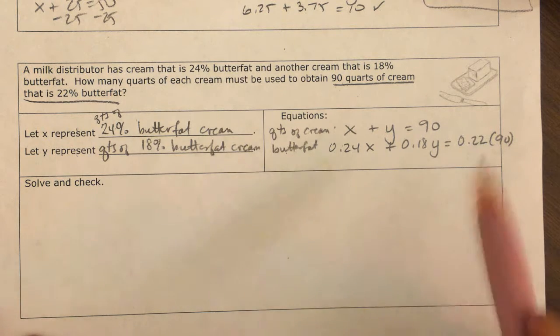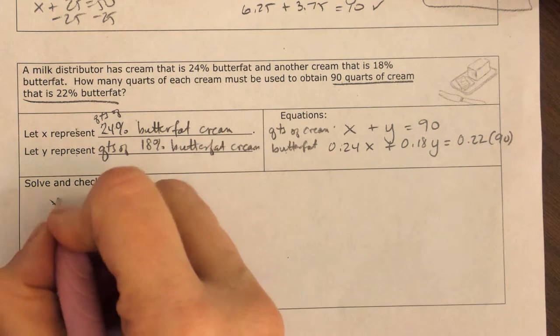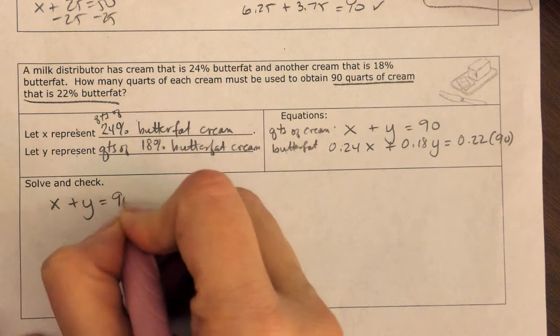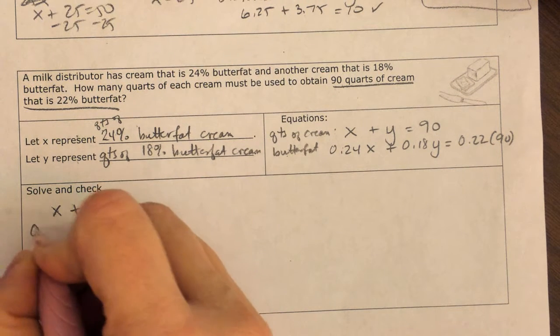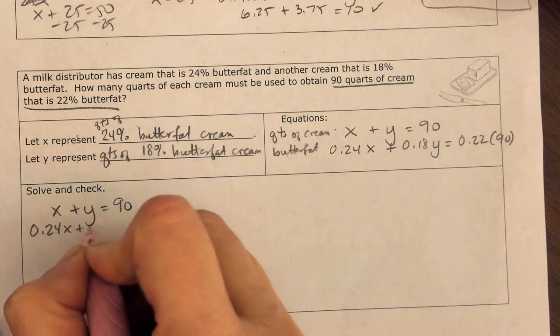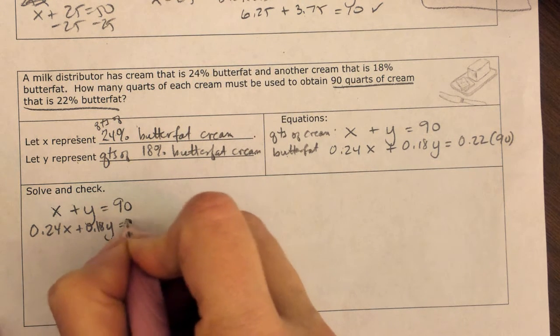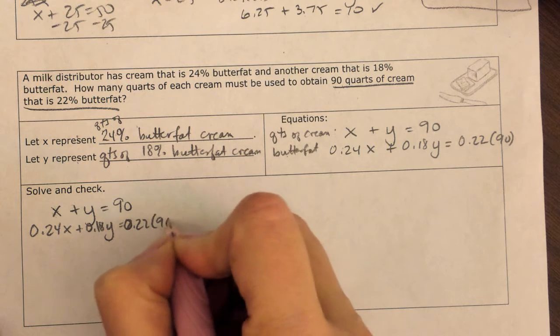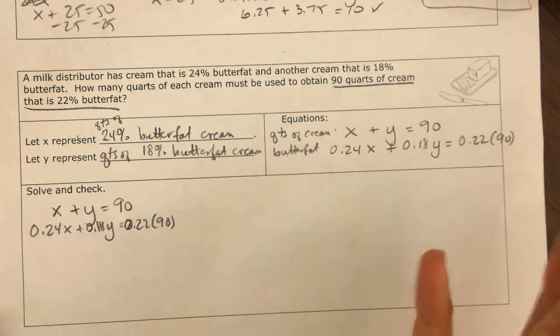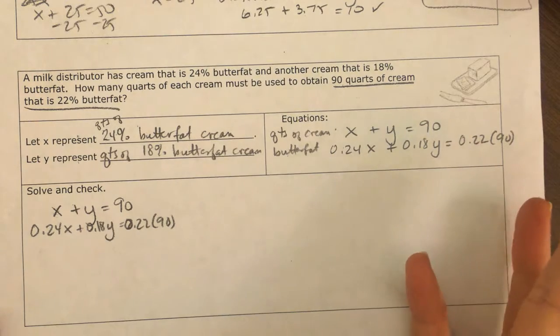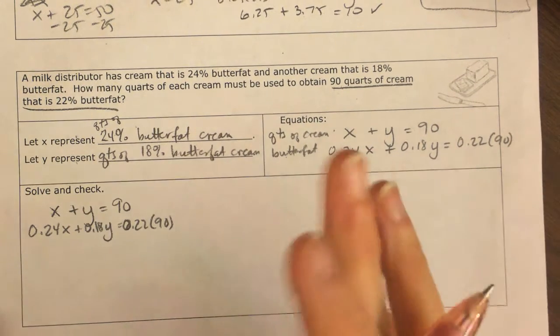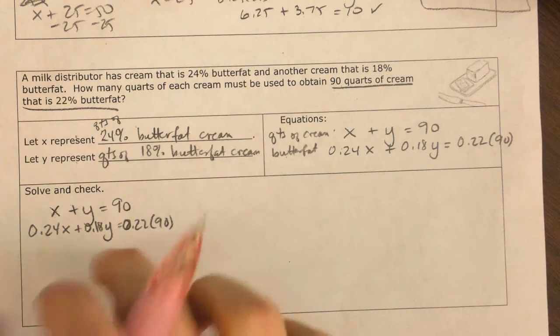Okay, so let's take a look at this one now. Now let's try to solve it. We have X plus Y equals 90, and we have 0.24X plus 0.18Y equals 0.22 times 90. Okay, I do not like these decimals. Now what's going to wind up happening is we're going to have some big numbers, but that's okay.